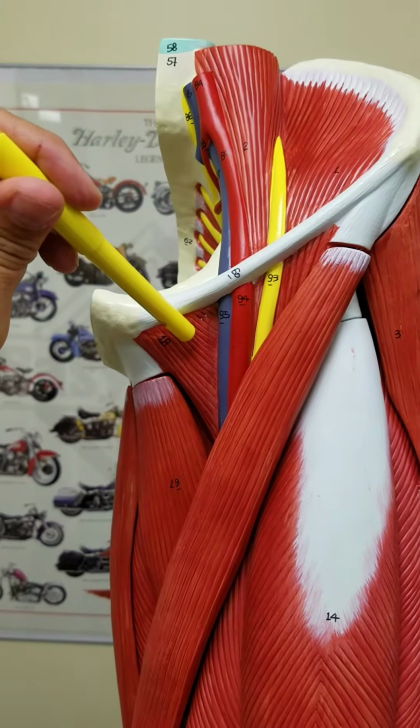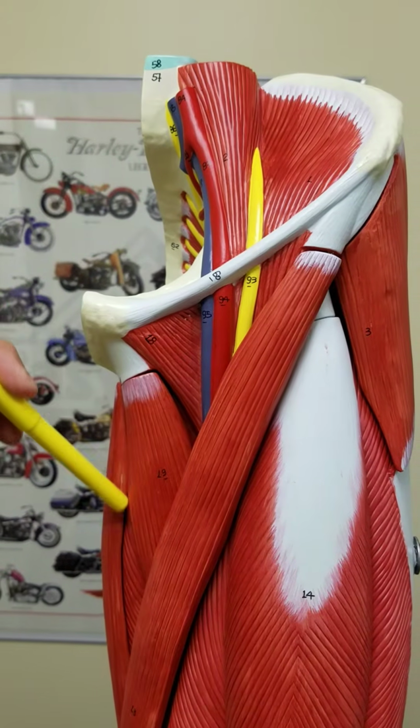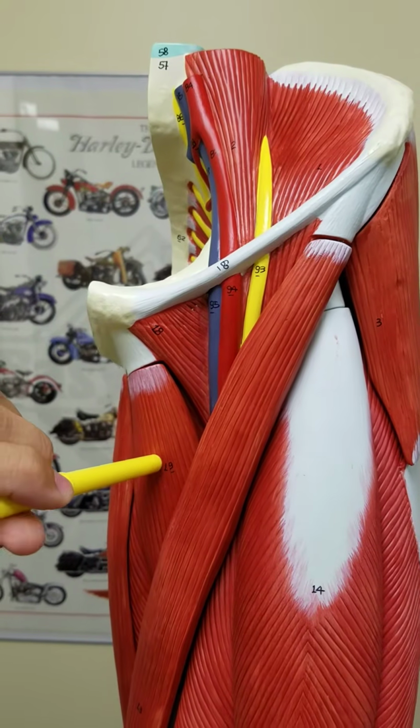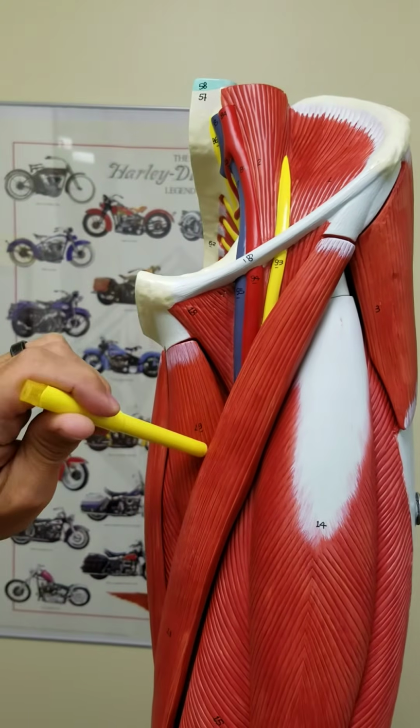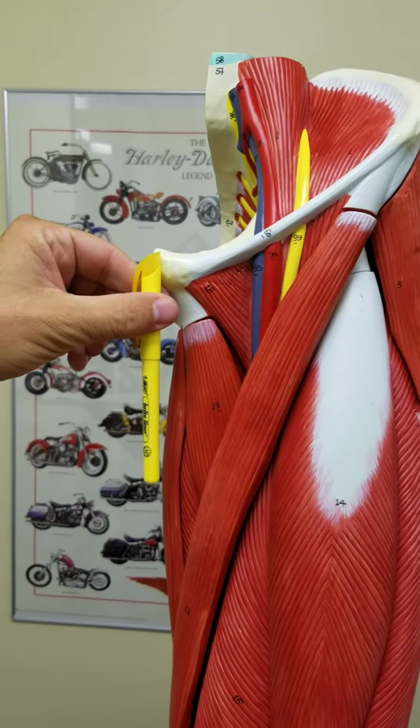If I go medial to the pectineus, I get to this muscle. Very easy to see from the anterior view. This muscle is your adductor longus. Again, going from the pubis over to the femur, and it's going to allow the thigh to come into the midline. We call that adduction.